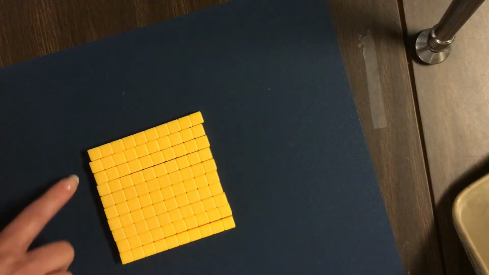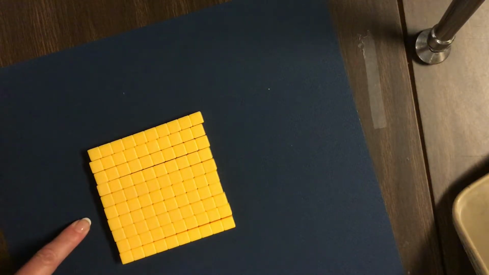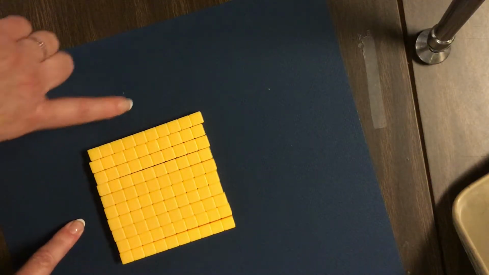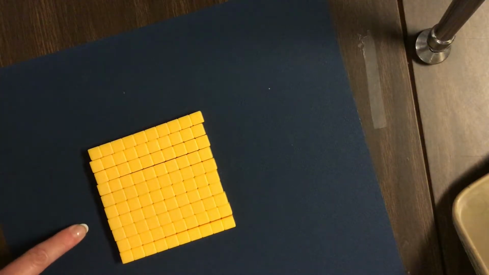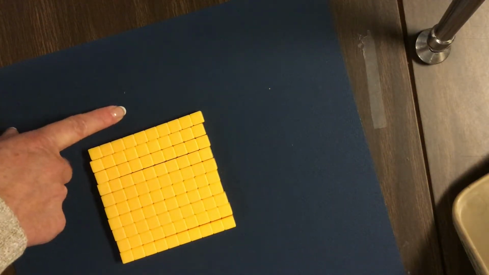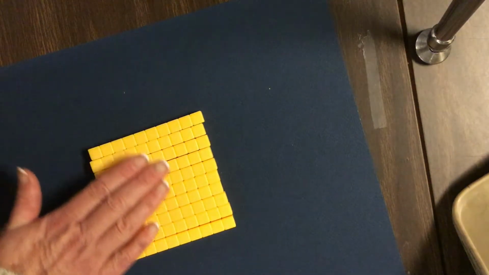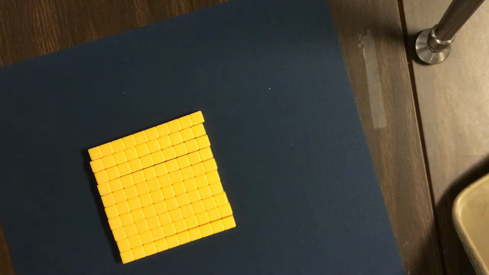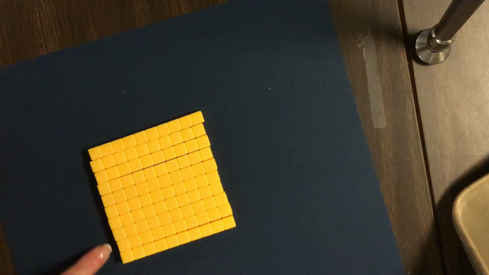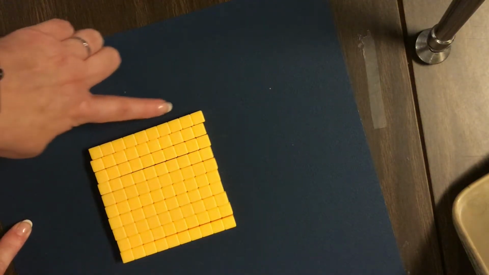It's as if I'm multiplying the number of parts on this side by the number of parts on this side. 10 times 10 equals 100, and that is measuring this whole area. You measure area in units squared. And the reason is you have two dimensions, the length and the width of something, in order to find the area. So it's measured in units squared.